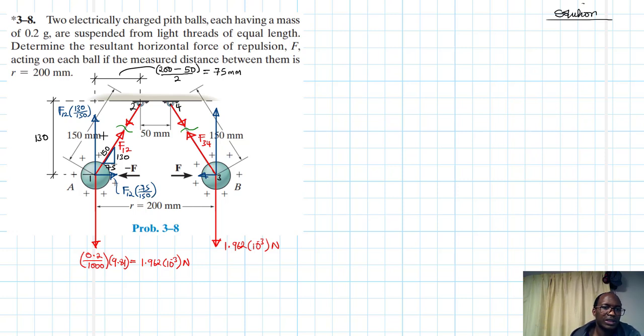The same appears on that side, so just concentrate on this. It will have the same results on the other side.